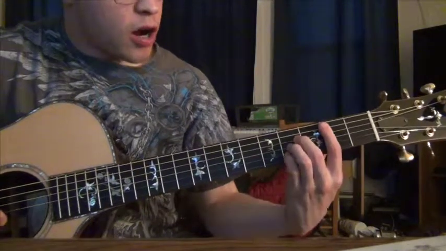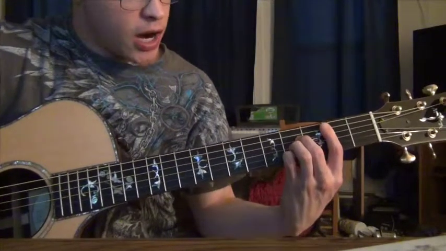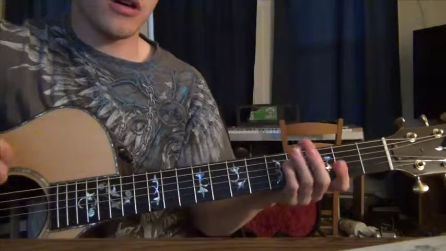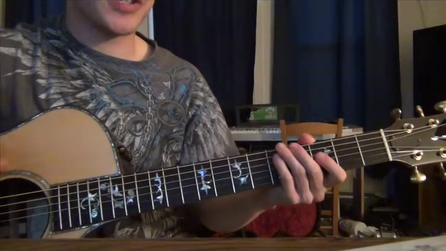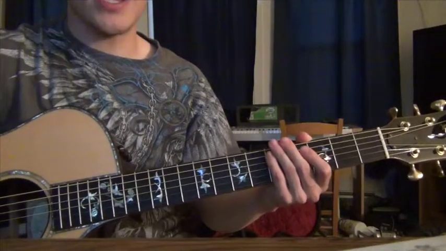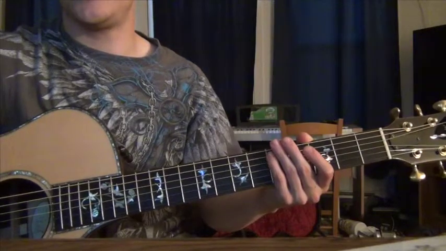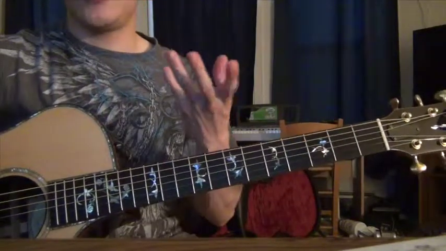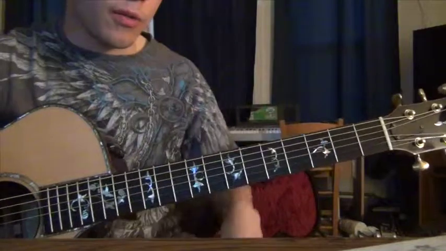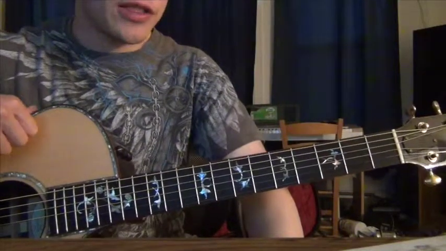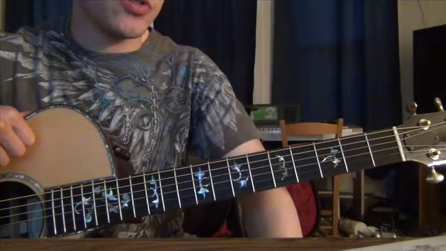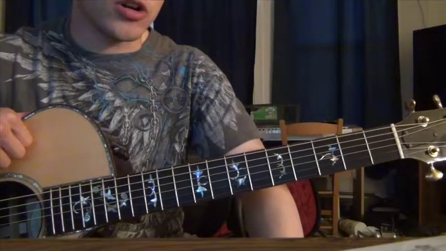For these chords, I highly recommend that you start with all the other majors besides B and F, so A, C, D, E, and G, to build your callus and your strength in your hands. And then once you get pretty good at that, then I'd say you can try and tackle those bar chords.